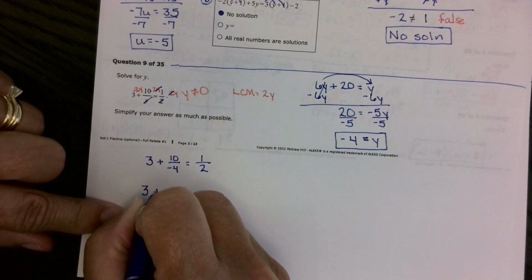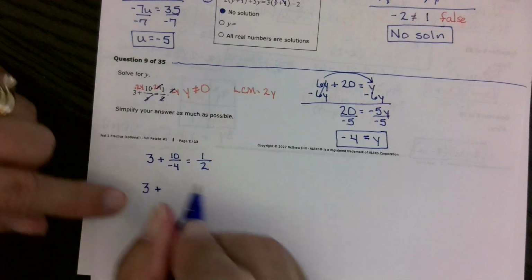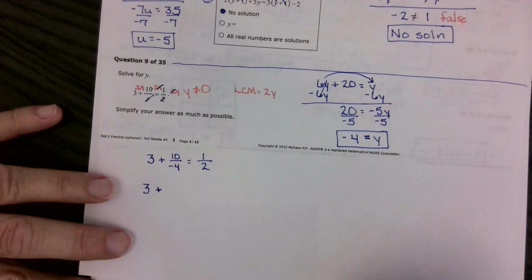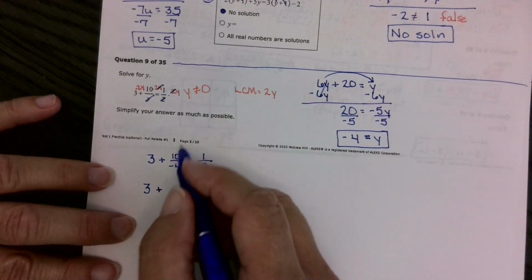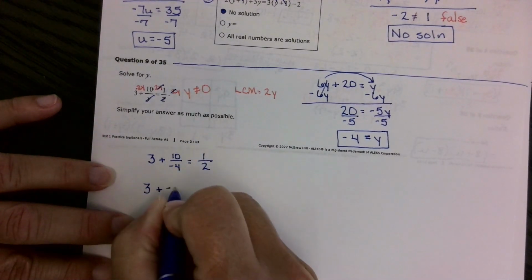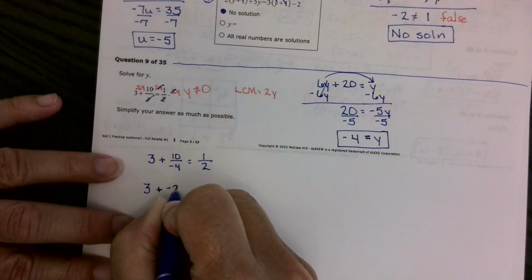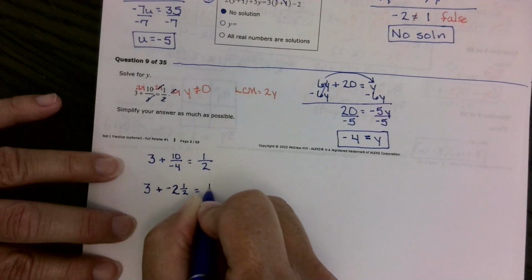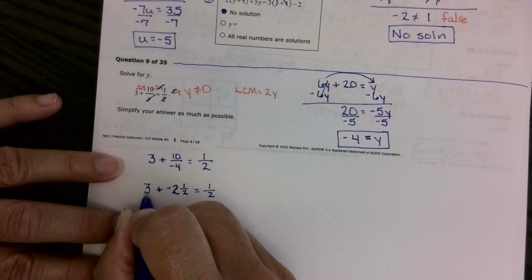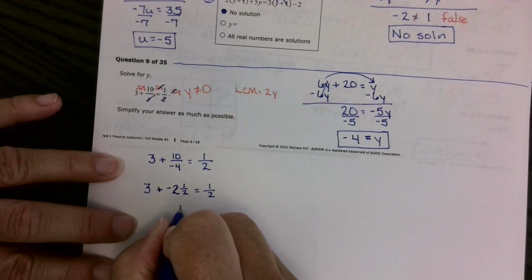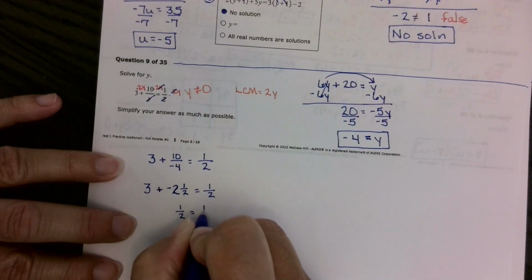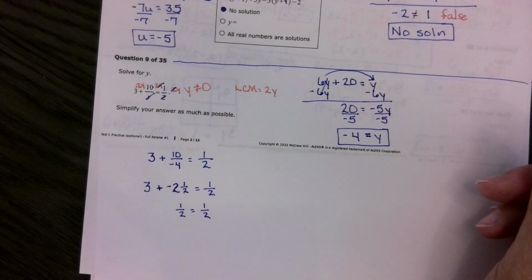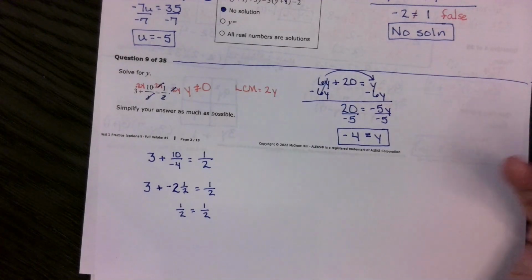Now for me, I don't know how you guys learned how to do this, but it's easy for me to work with mixed numerals, so I change this into a negative 2 1/2, and positive 3 and negative 2 1/2 gives me a half. Now you might want to change it to decimals, whatever. I don't really care. You can check it on your calculator.